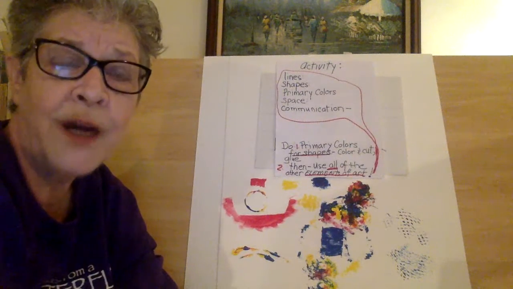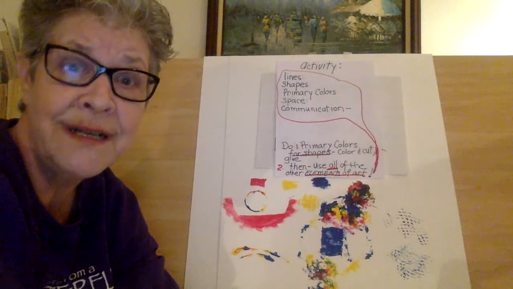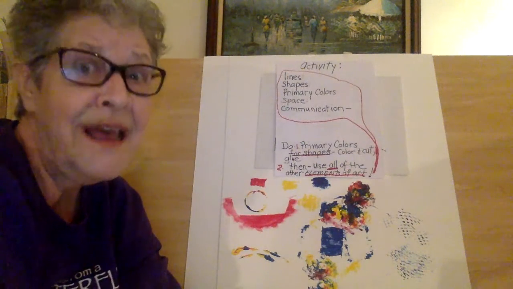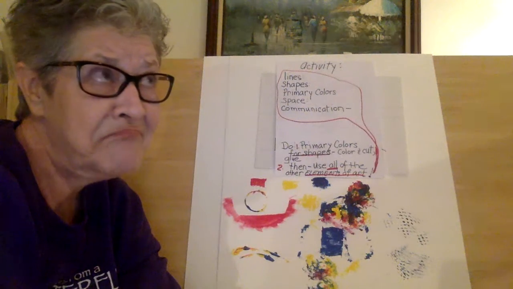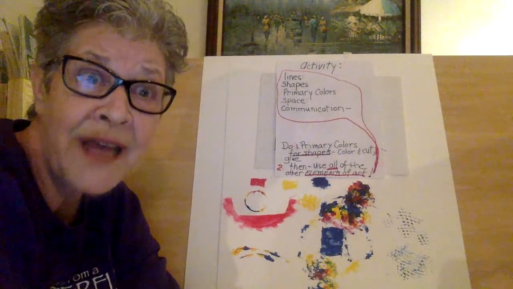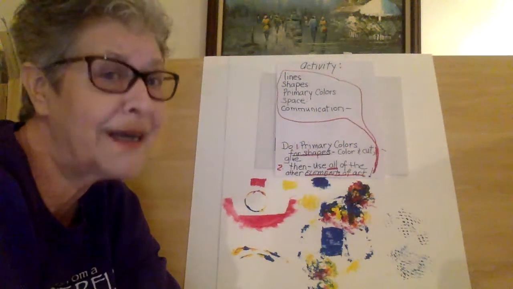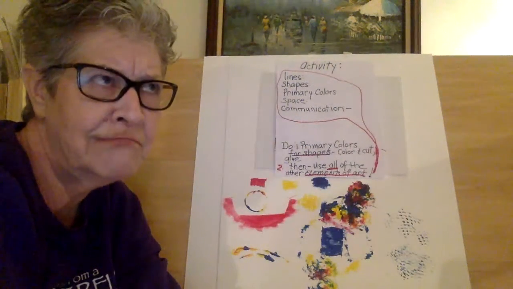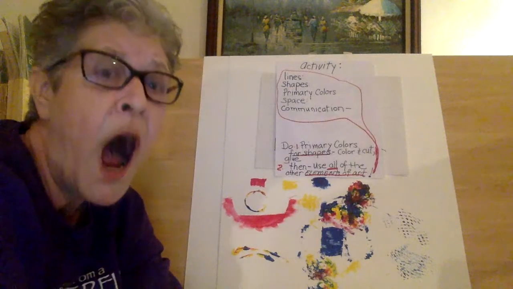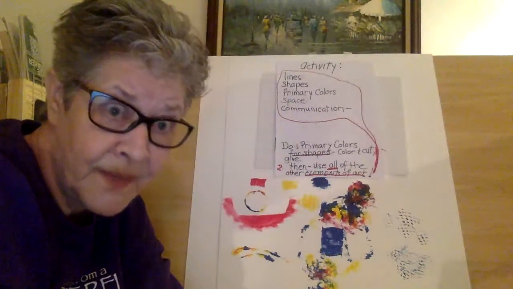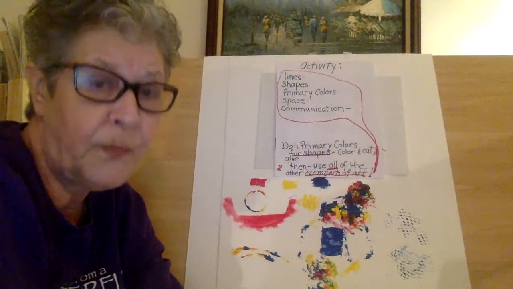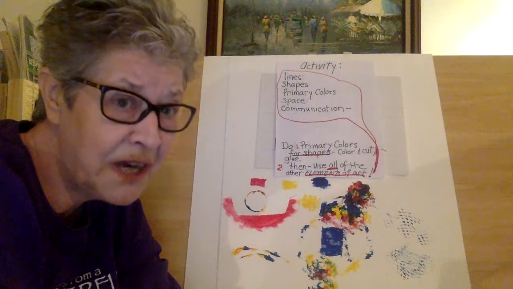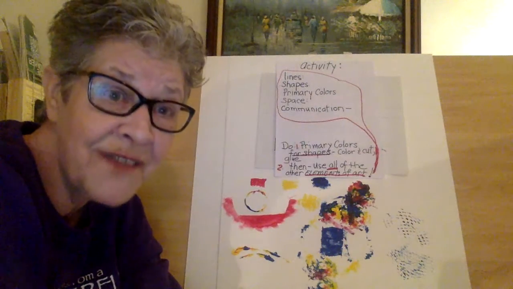Pick a theme. Do you want it to be about an emotion? Do you want it to be about a roller coaster ride? Do you want it to be about sled riding or walking in the rain? Or do you want it to be about bedtime, scary times, fear, Halloween, anything that you can think of?